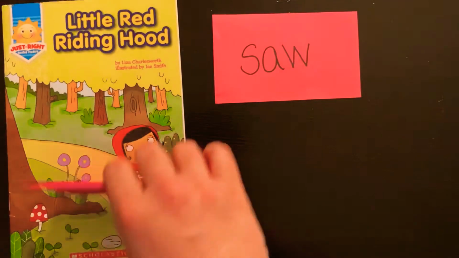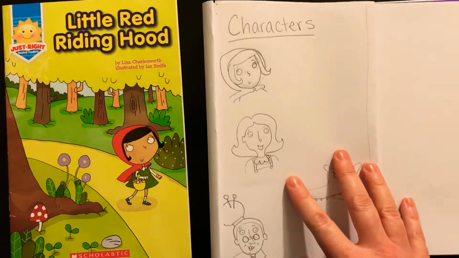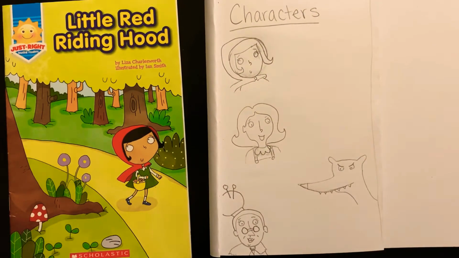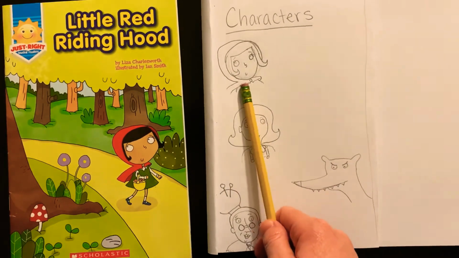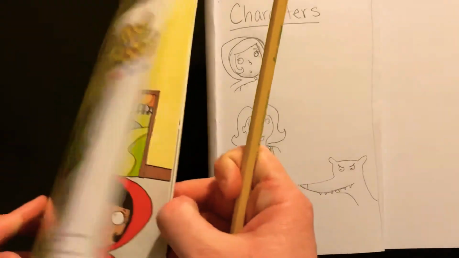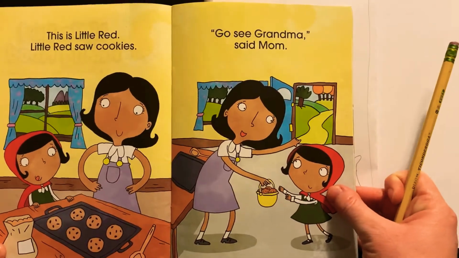All right, the other thing I wanted to go over before we start is the characters. Now, I got a little artistic and creative. I got inspired by her artwork, and I tried to copy it the best I could. Who is this character? Let's see what she's called in the story. Let's see if we can find her name. Do you see her name?